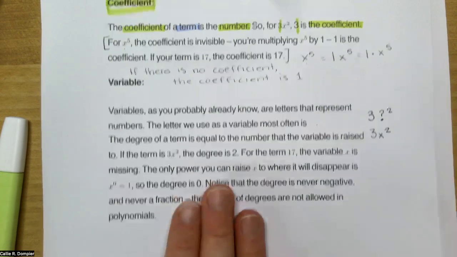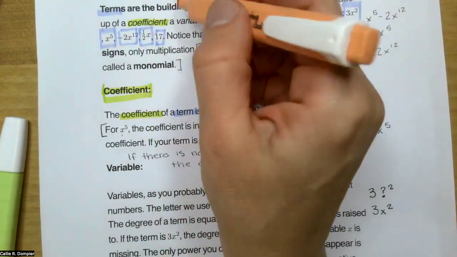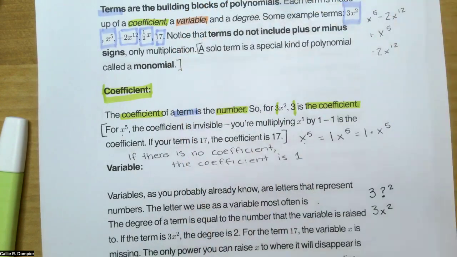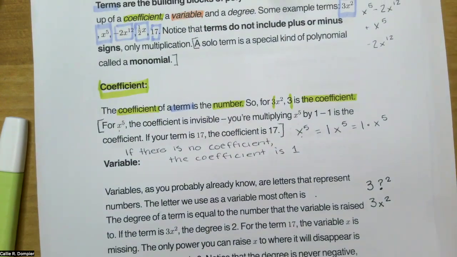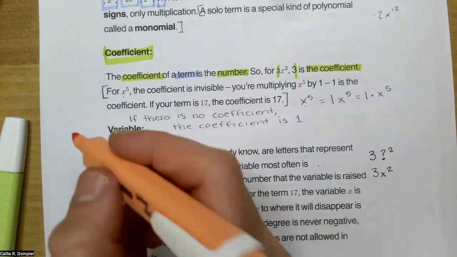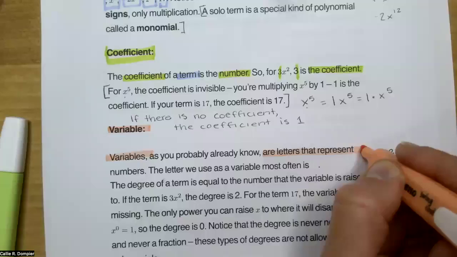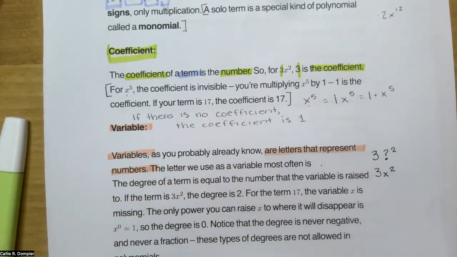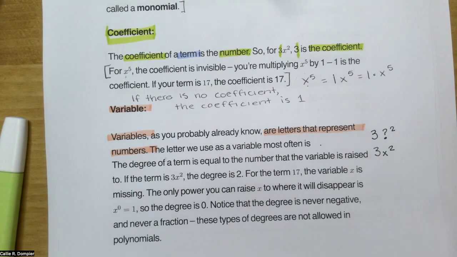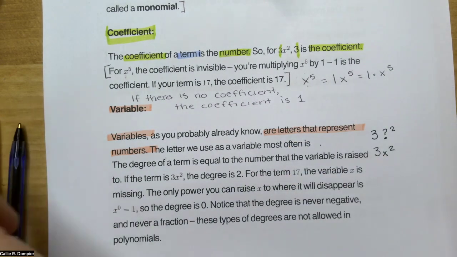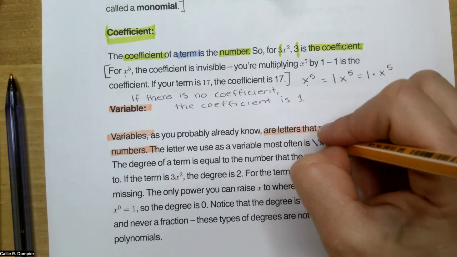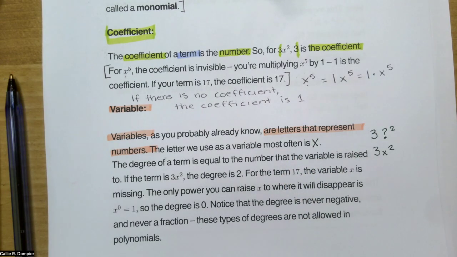Guess I need a new color now. We did coefficient, variable, variables are letters that represent numbers. The letter we use for a variable most often is the letter X. The degree of a term, oh shoot.